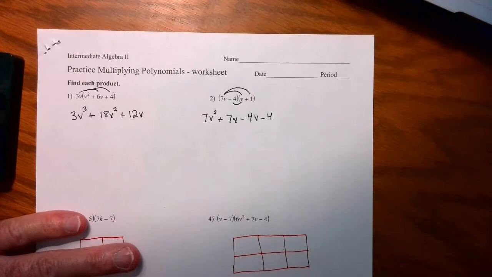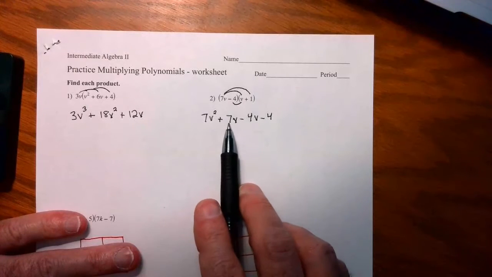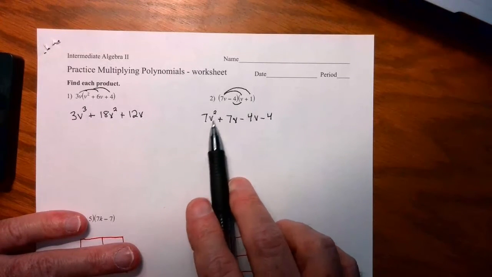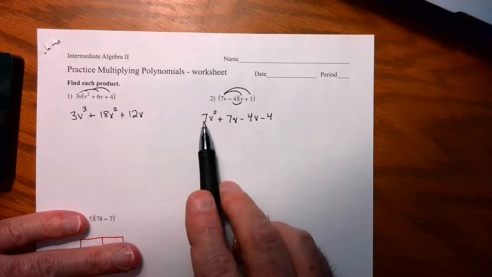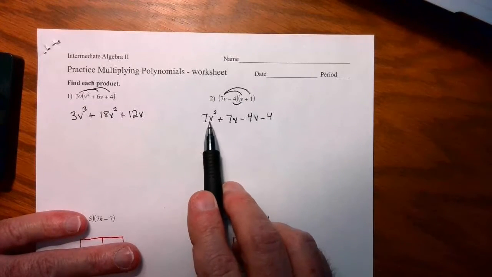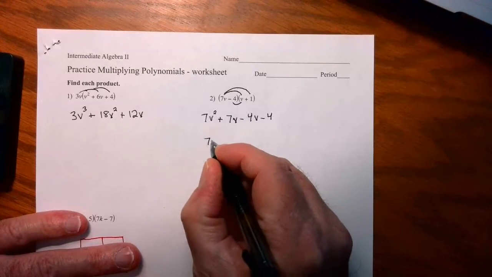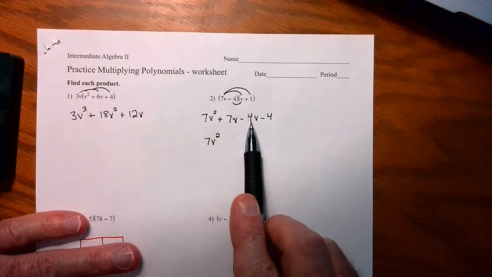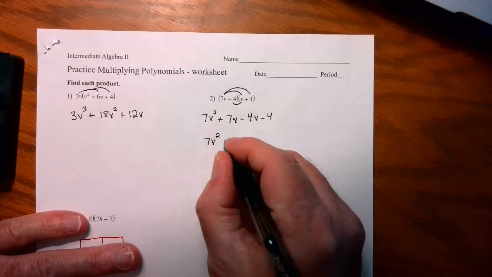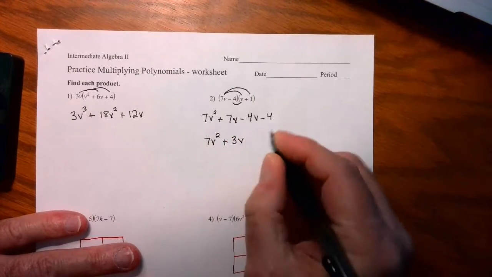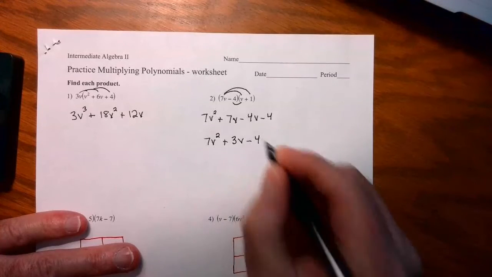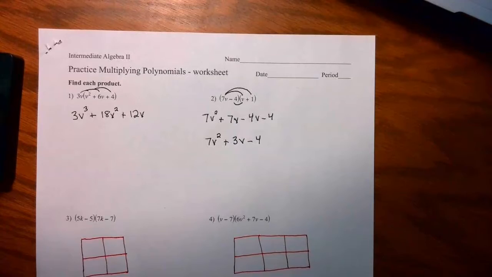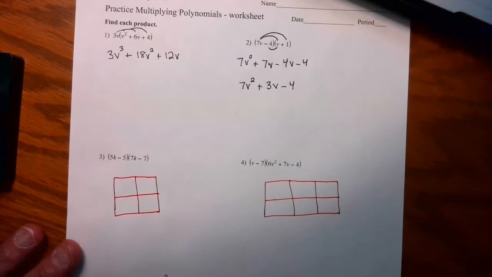All right. Guys, obviously, you can combine these like terms right here. So 7v squared is first. 7v minus 4v is 3v. And then minus 4. All right, that's the answer. Again, you guys, you have the answers. I'm just kind of showing you how to do them. You have the answers on this worksheet.